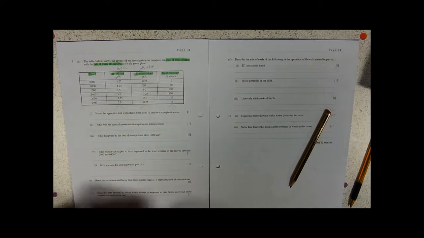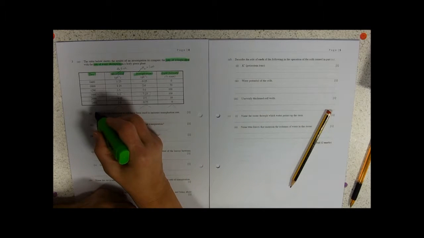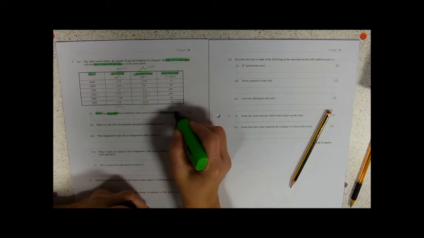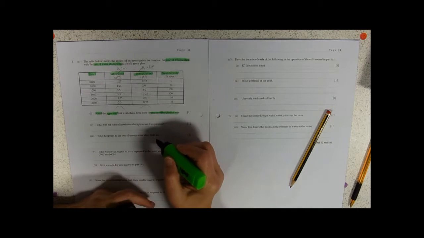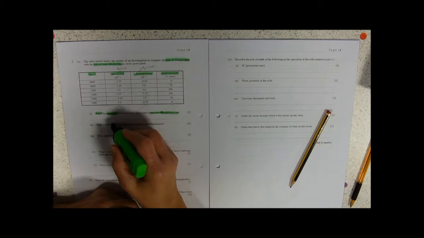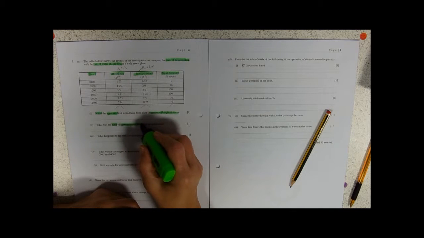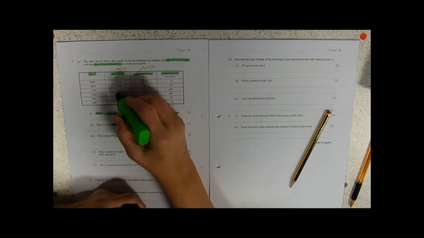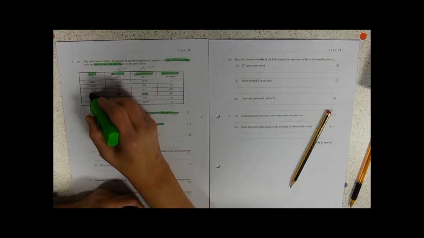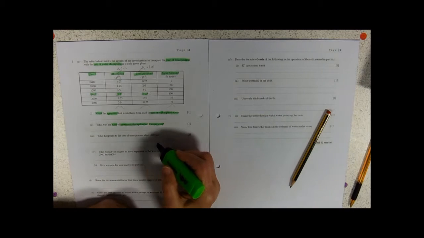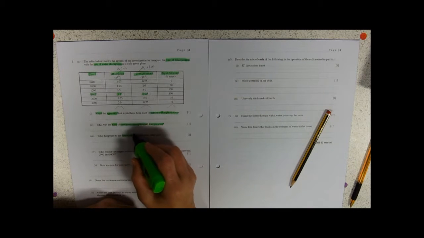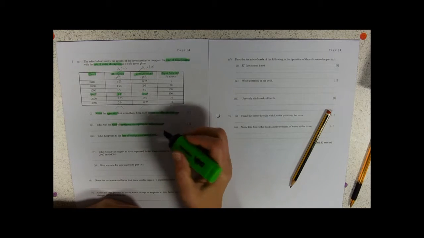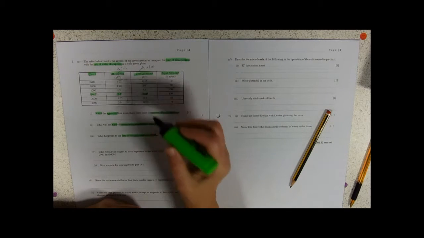Right, so I need to name apparatus. So that's the experiment to measure transpiration rate. Okay. The time, maximum absorption and transpiration. Let me just do that now. Biggest number, time. What happens to the rate of transpiration after 4 o'clock? Okay, so that's gone down.